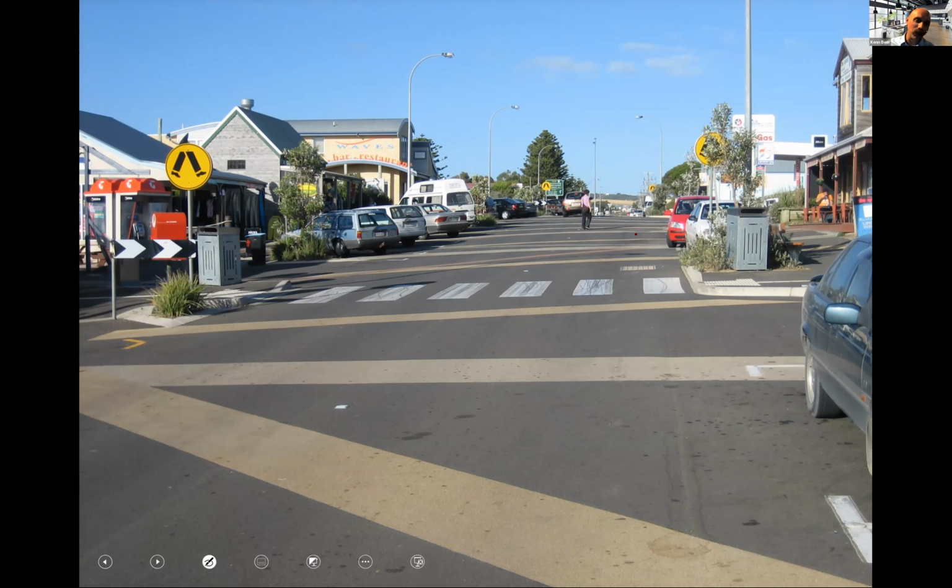I don't think it's going to be hugely effective, but so be it. I'm interested in this pedestrian crossing facility that they've provided: kerb outstands, a bit of landscaping, rubbish bin, signage there.